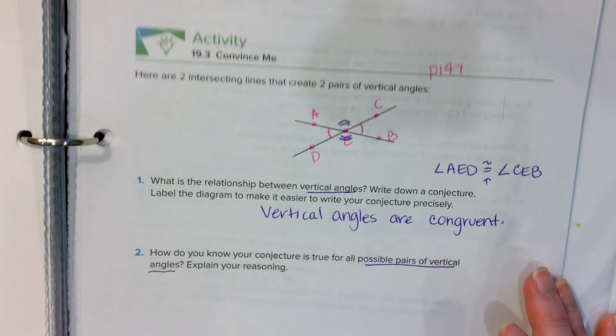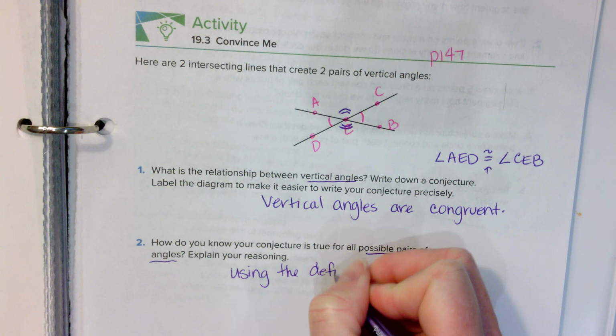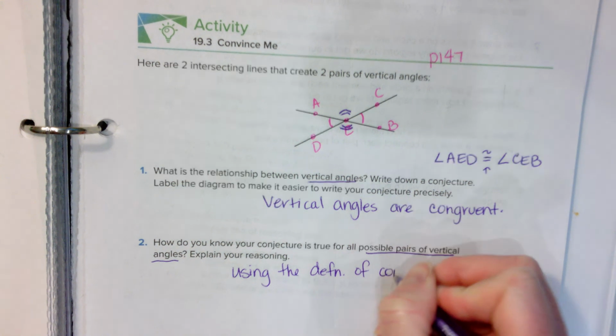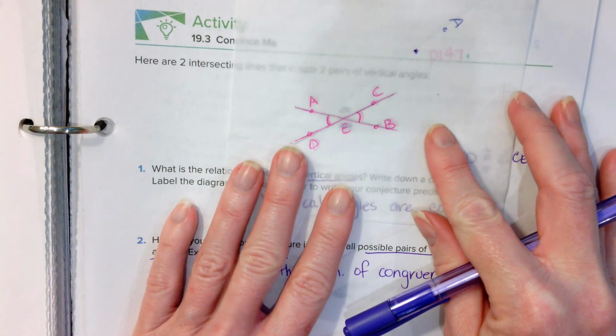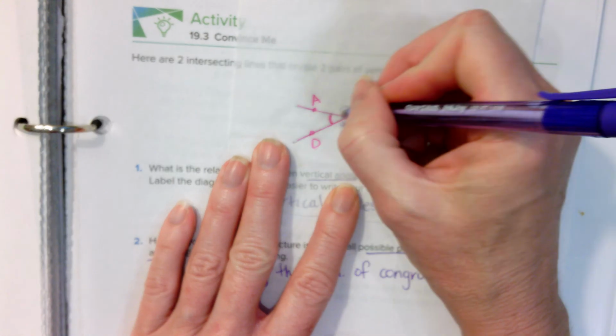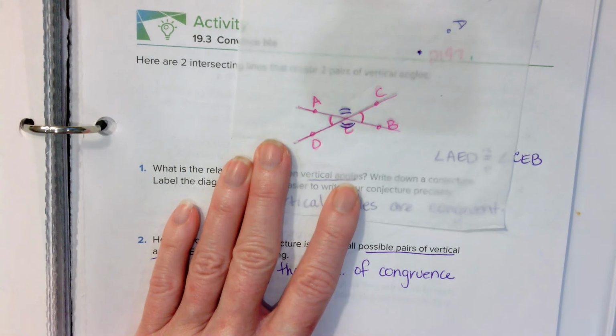So if I'm looking at this vertical angle, I'm going to show that they're congruent by using the definition of congruence. So let's take a look at this diagram and see how I can do that. So with my patty paper, I've marked my A, B, C, D, and E, and my two pink angles, and I'll also mark my two larger purple angles. So if I can get any of these angles on top of the other one by doing a rotation, a reflection, or translation, I can show that they are congruent.